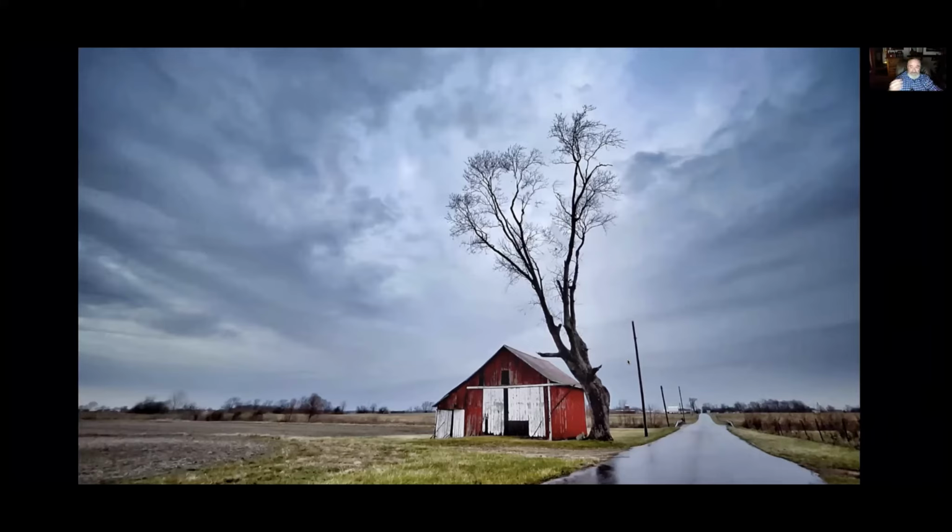And I transformed it using Snapseed. I used the black and white app, and I transformed it to this. That's how I felt that day. It was dreary, and this really kind of said dreary to me. So I love being able to do that with one app.